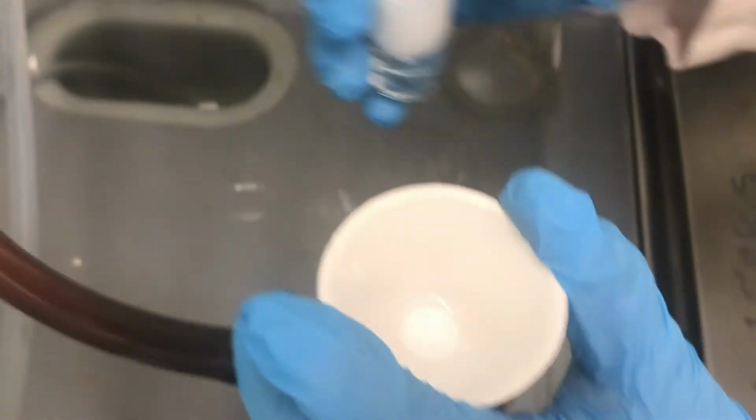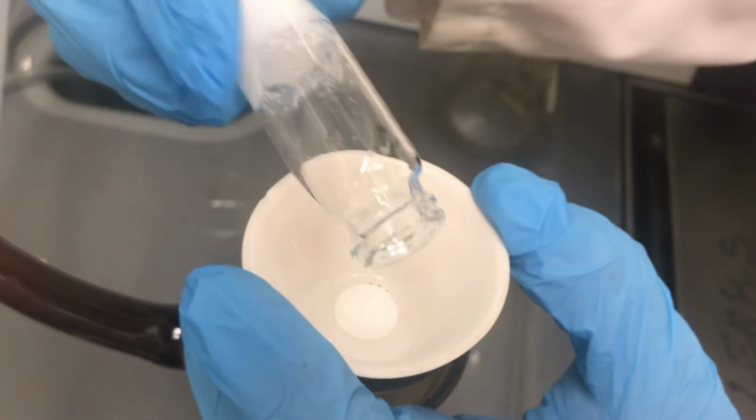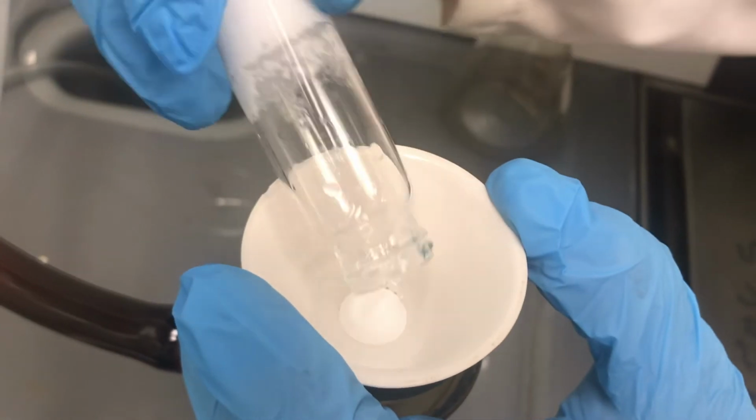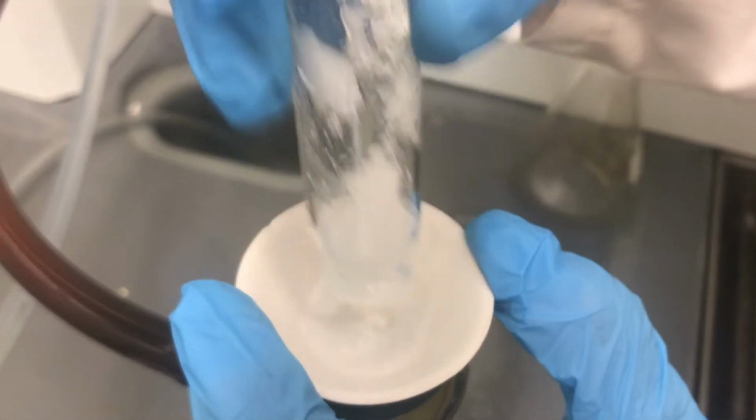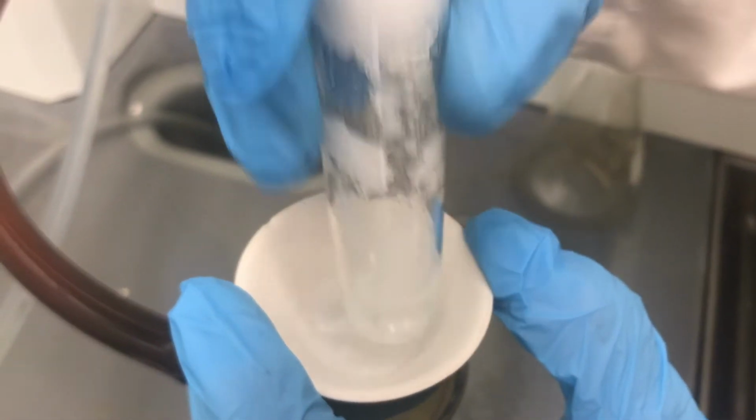And then using a Hirsch funnel. Wait, stop. What is really wrong with this picture? Be sure to discuss this in your lab report, including its effect on percent yield. Okay, resume the filtration. And then using a Hirsch funnel, I will vacuum filter this solid, allowing it to dry for a few minutes.